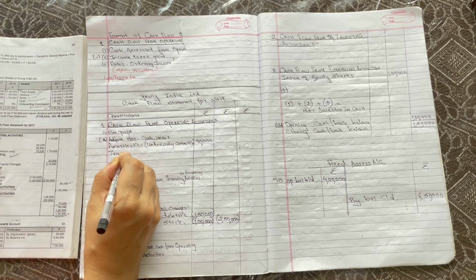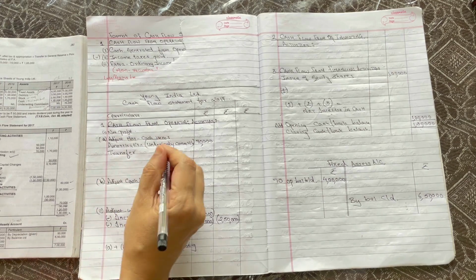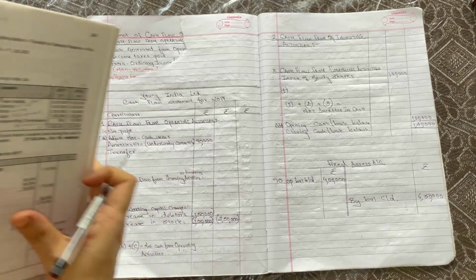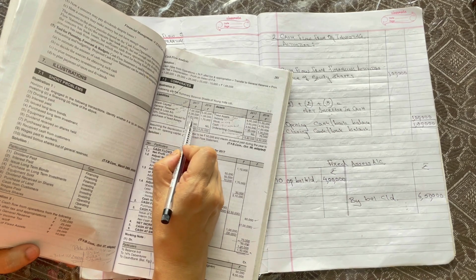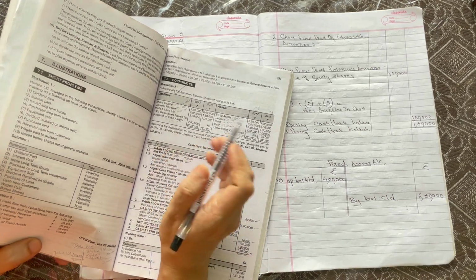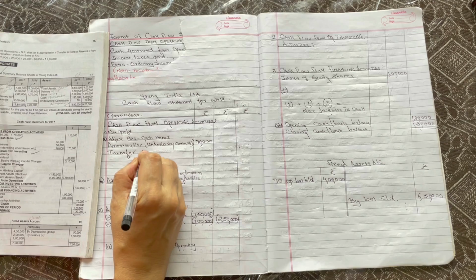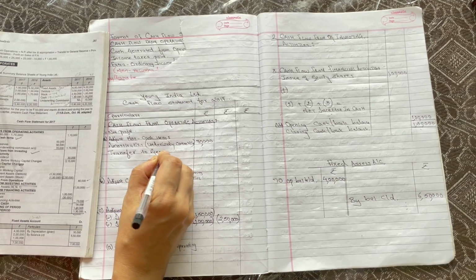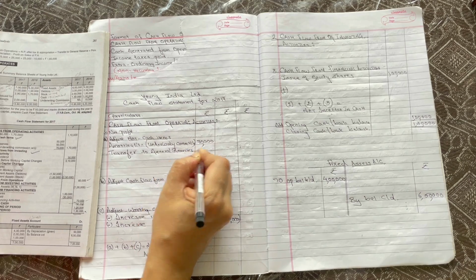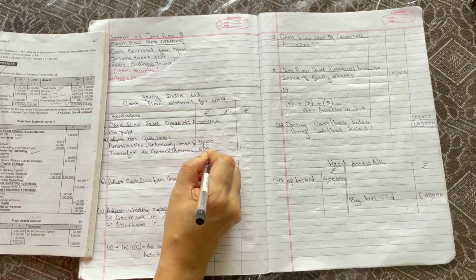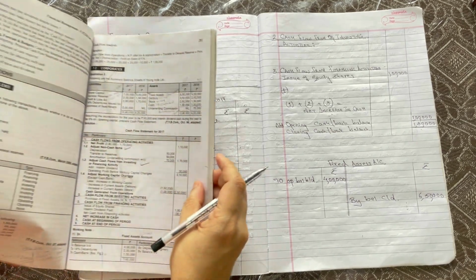We have transferred from our profits to general reserve an amount of 50,000 during the year. That is why it has become 2 lakhs. Transfer to general reserves is 50,000, the difference in the amount, and we don't have any adjustment for that.